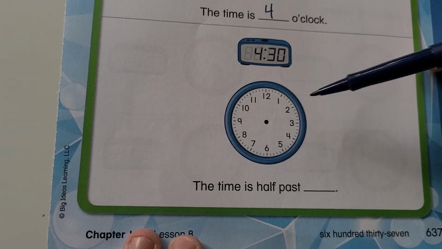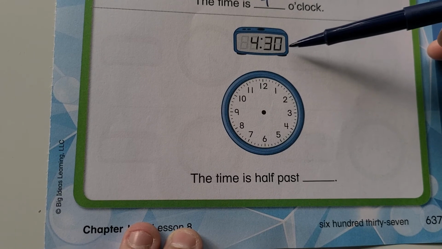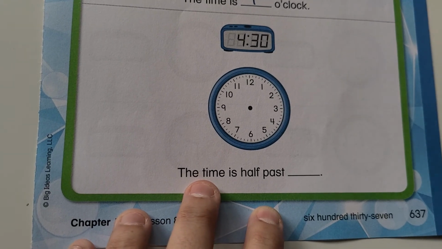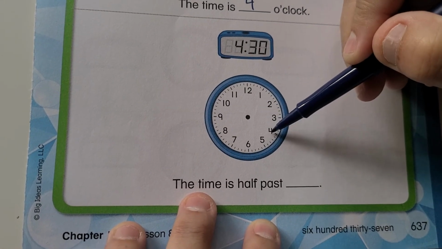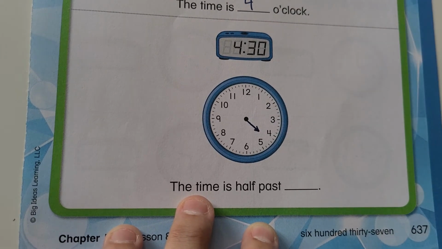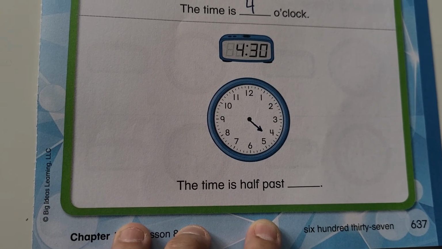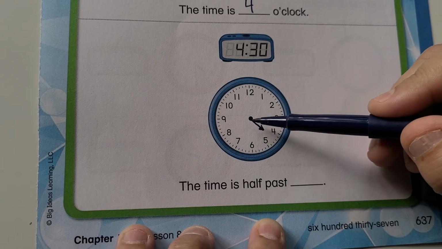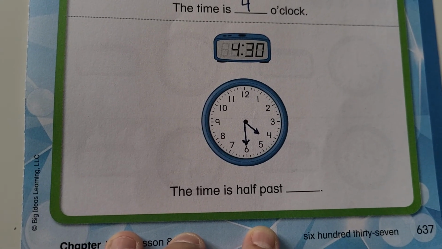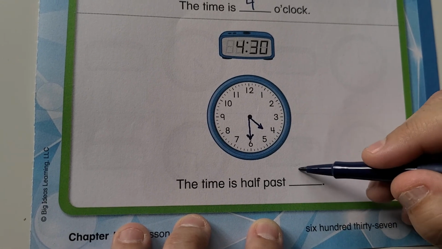On the second one, oh, is it still 4 o'clock? No, it says it's 4:30. So when it's 4:30, my hour hand's got to go past the 4, halfway to the 5, like this. And where's that minute hand going to point? It's not o'clock. It's 4:30, so it's going to point halfway around the clock at the 6. So the time is 4:30.